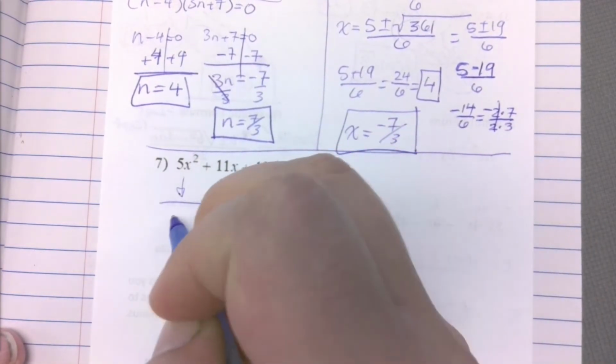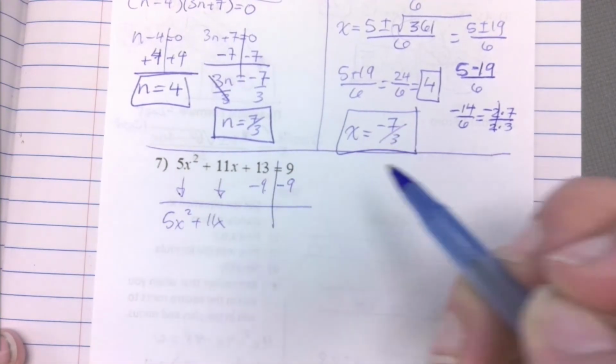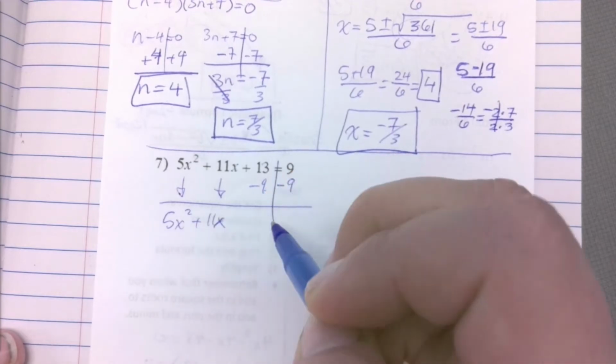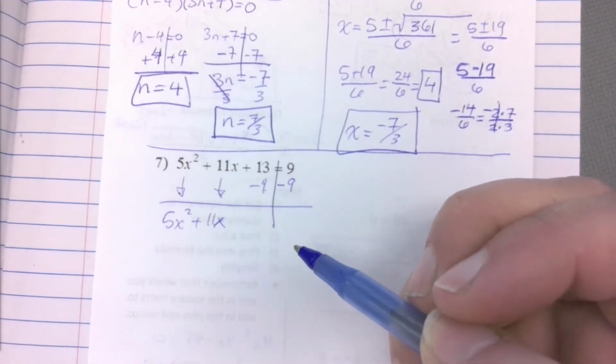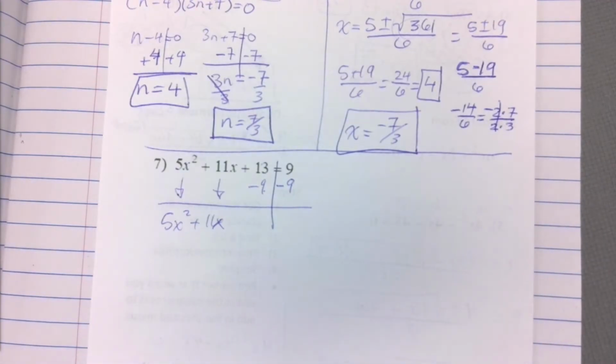Everything else comes down. What's 13 take away 9?